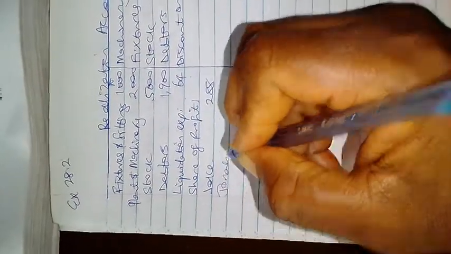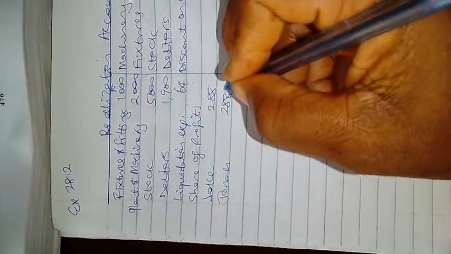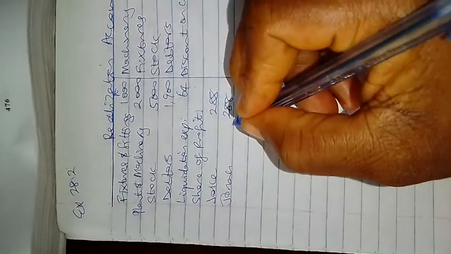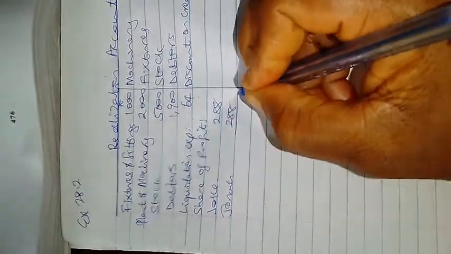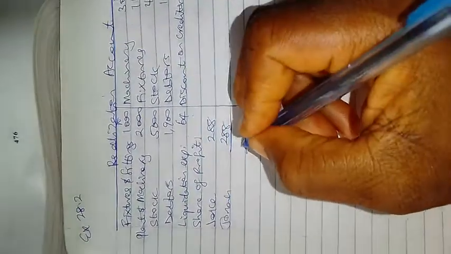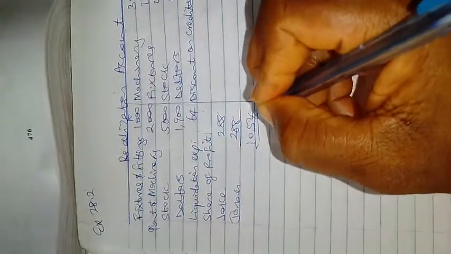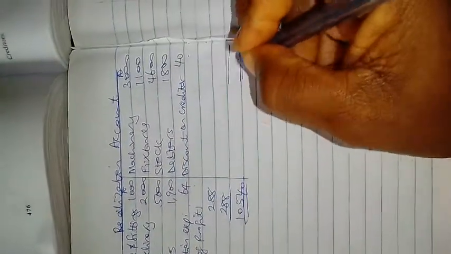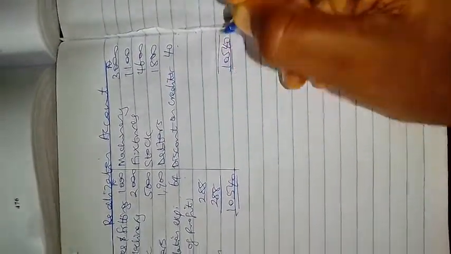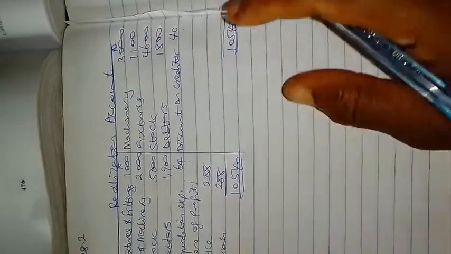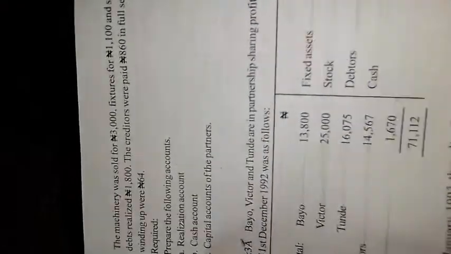Johan, 288 naira. The two sides are now added together, and I have 10,540 naira for the two sides. That is the A question, the realization account. We now go to the C question.